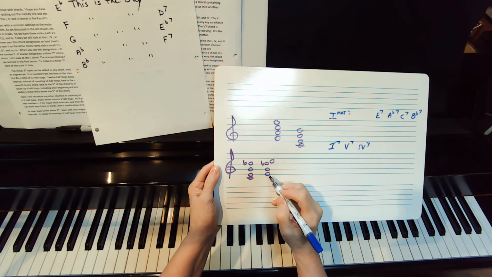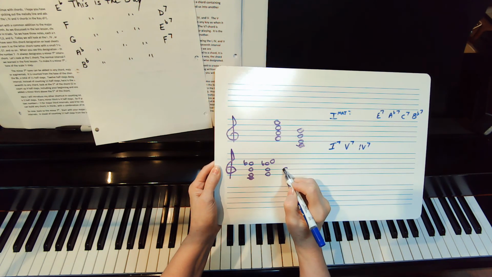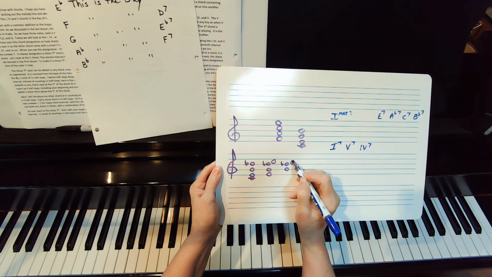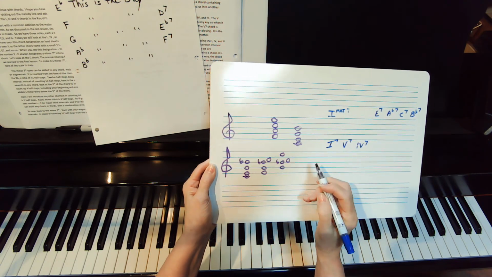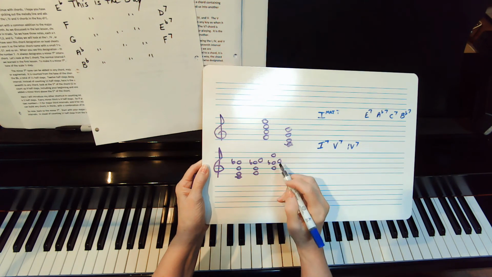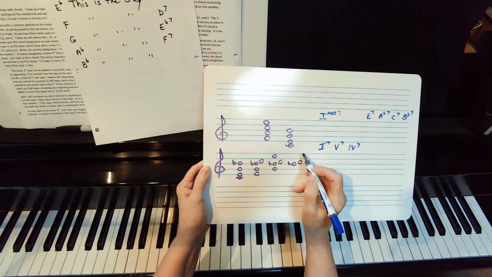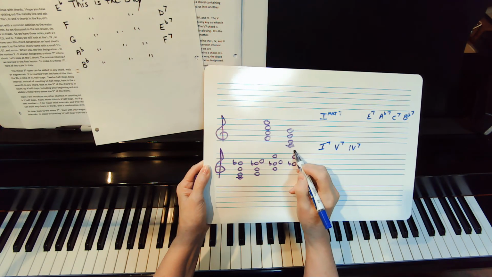Okay. Now we're going to take this bottom note and we're going to move it to the top. Okay, now we're going to take the bottom note again and we're going to move the G to the top.